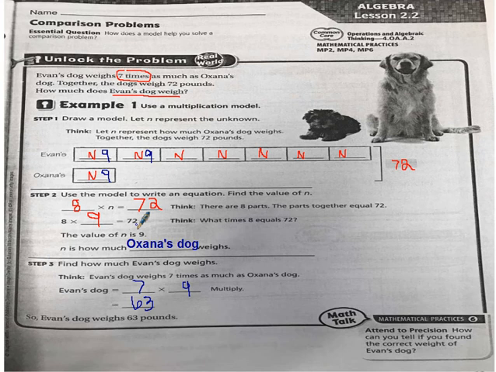Then we had to figure out, with the information that we know now, how much was Evan's dog. So we knew that Evan's dog was 7 times as much as Oksana's dog. So we took the 7 times from up here, then we found out how much Oksana's dog was right here, so we took 7 times 9, and that is 63. We could have gone 7 plus 7 plus 7 plus 7 9 times, but knowing your facts, you guys, will help things go so much faster. Okay? Alright, so let's see.